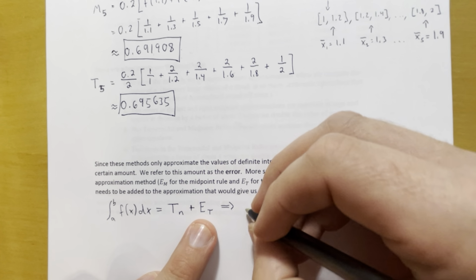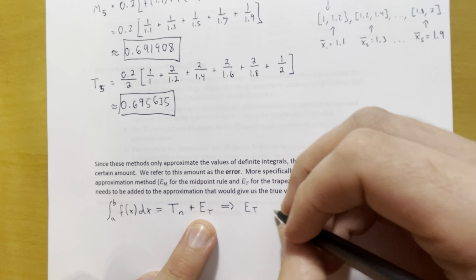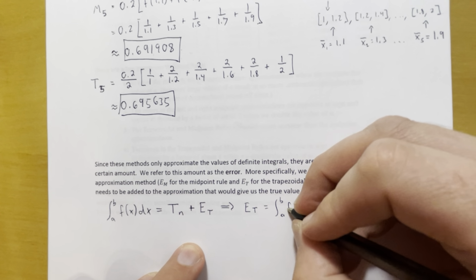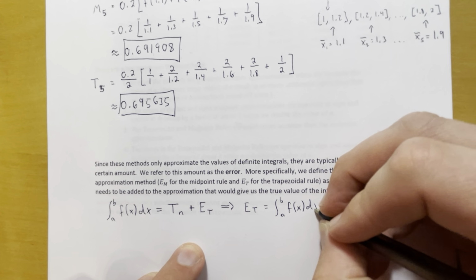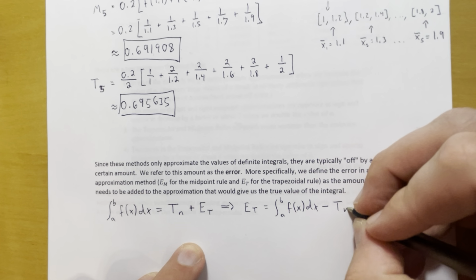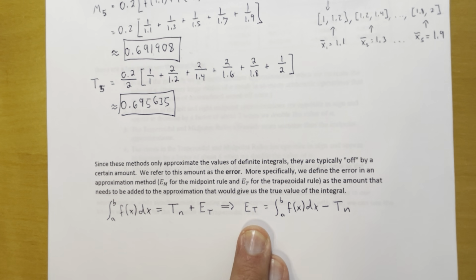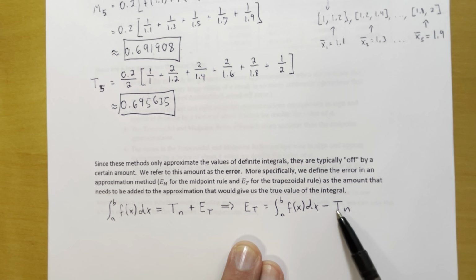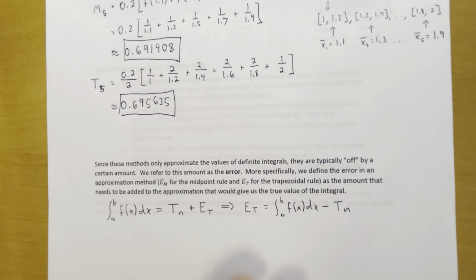If we're just trying to figure out what the error is, I could write that this way. It's equal to the true value of that definite integral minus my approximation. And we can similarly define the error for the midpoint method, EM, where this is Mn over here instead of Tn. Now, typically you can't know what the error is exactly.